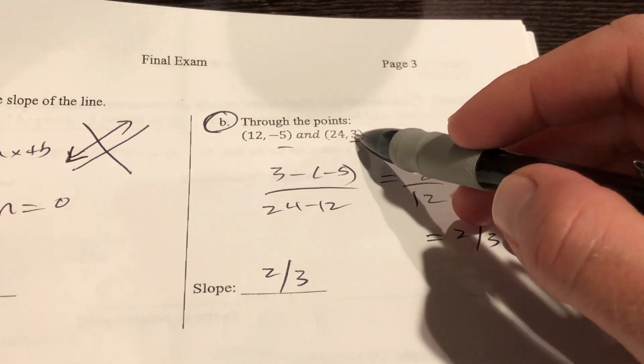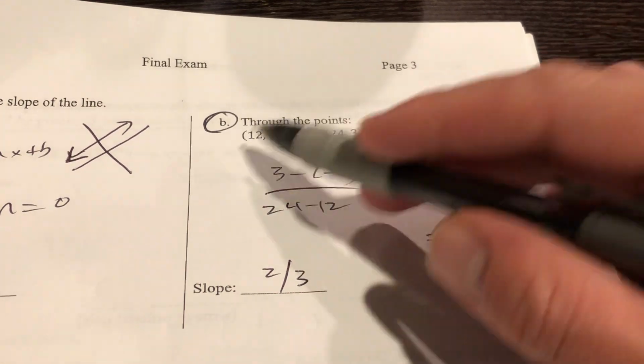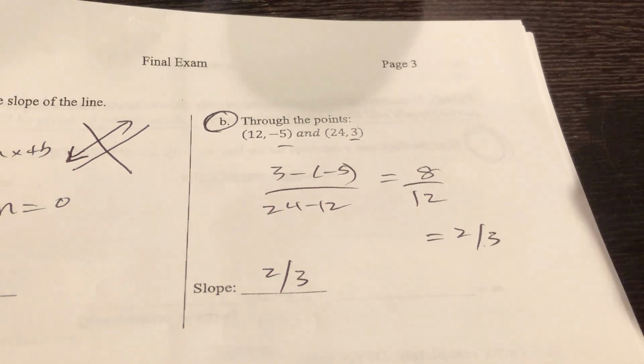Through these 2 points, that's the bigger y. 3 minus a negative 5 over 24 minus 12. I get 2/3.